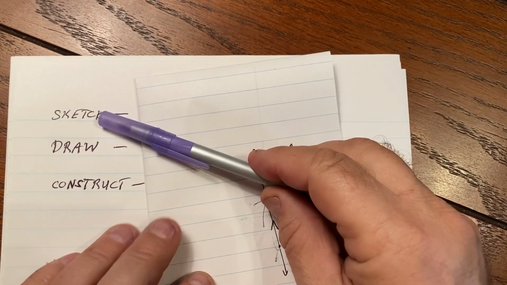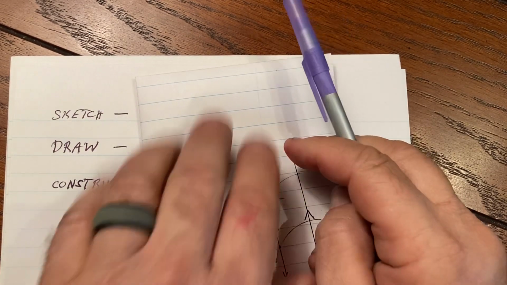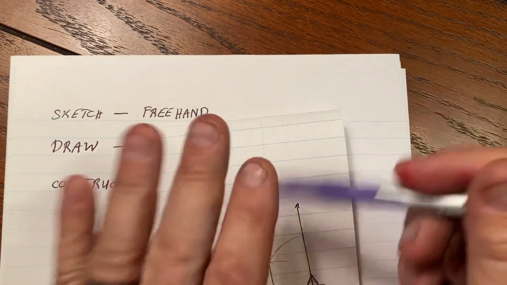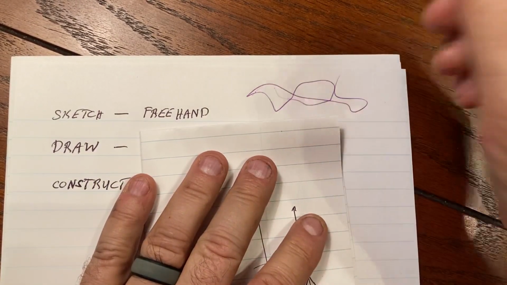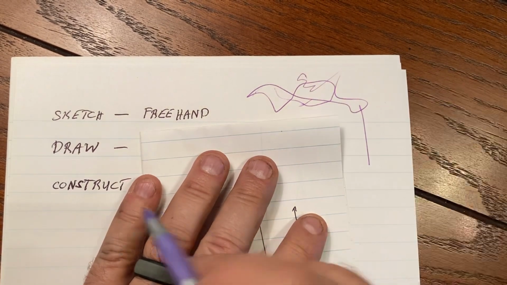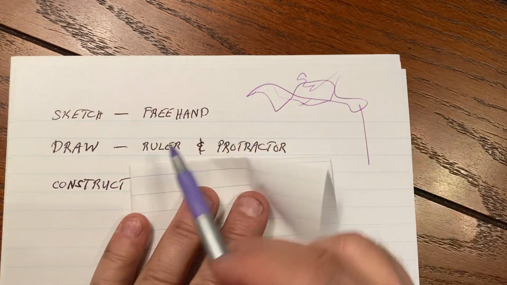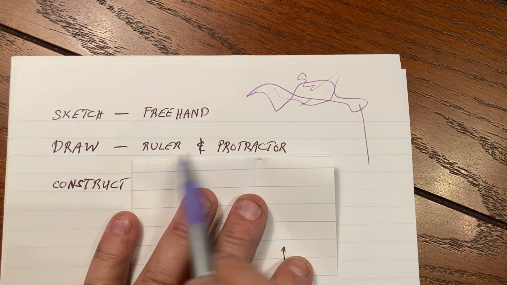Okay, so we're gonna learn the difference between sketch, draw, and construct. When it says sketch, you're just being asked to do something freehand. Just take your pen or pencil, and there's freehand right there. Whatever you want to do, that's freehand. If it says draw, you're going to use a ruler and a protractor.